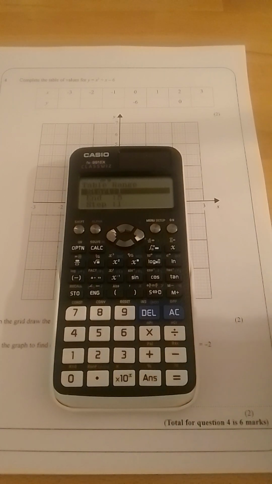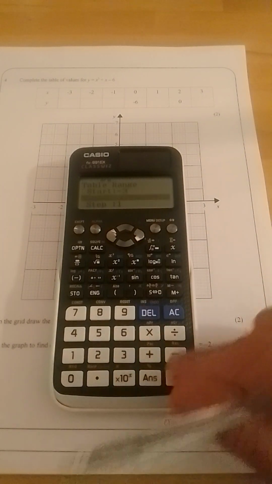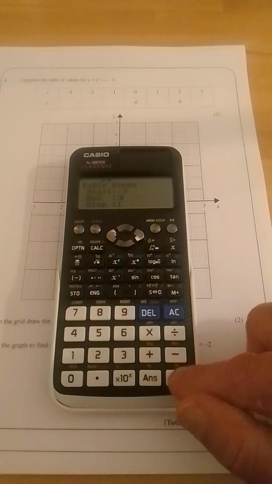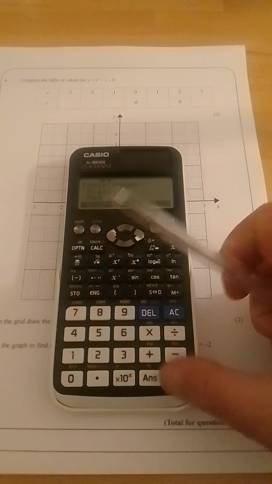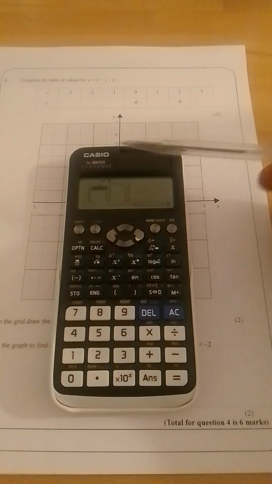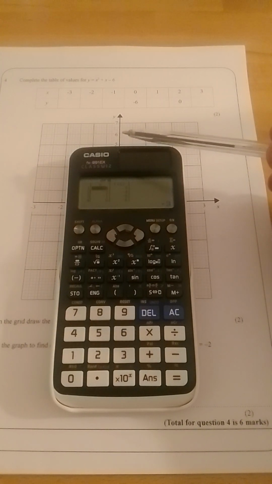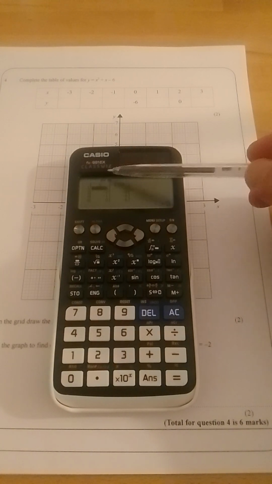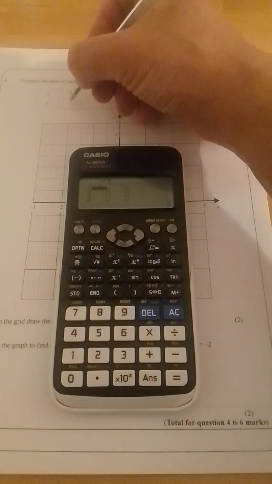And now it asks me where my table starts. My table starts at minus 3, so I enter minus 3 and press equals. The table ends at 3, so I press 3 and press equals, and the x values go up by 1 each time. And now I get a little screen where the first column is the item number 1, 2, 3, 4, and so on, telling me where I am in the table, so I can pretty much ignore that. The second column tells me the value of x. So I see when x is minus 3, f of x is 0. So I can copy that into the table.